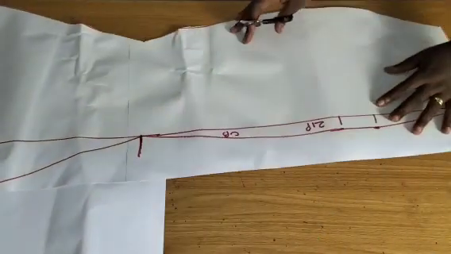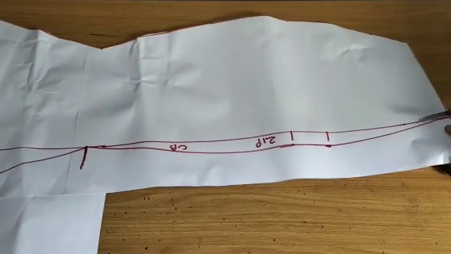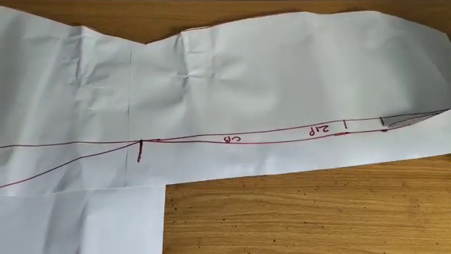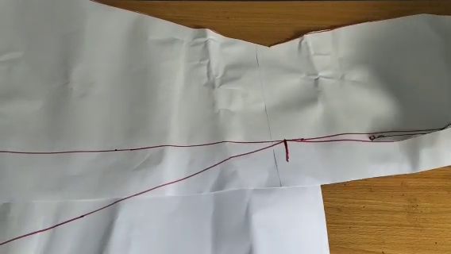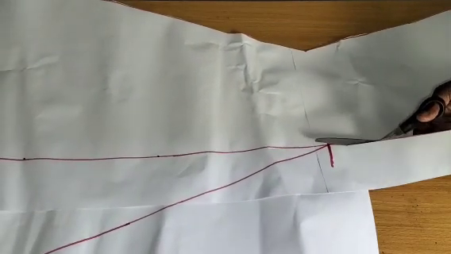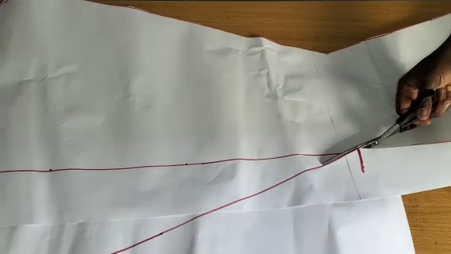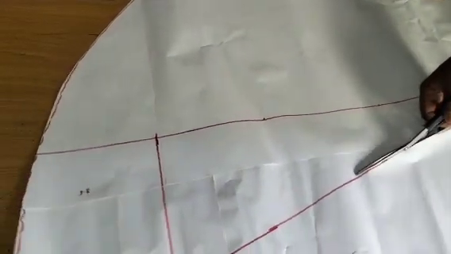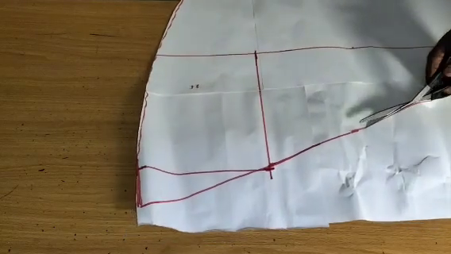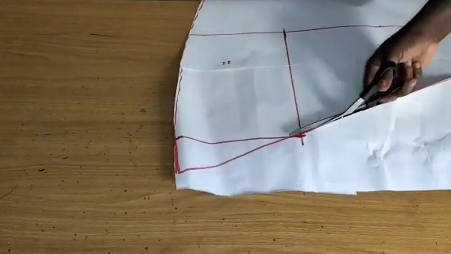Then I'll come back from here. I'm going to follow my zipper allowance. So like I said, we've added zipper allowance. Please don't add another allowance. It's only on the side you are going to add. So I'll just go ahead and cut this all the way.